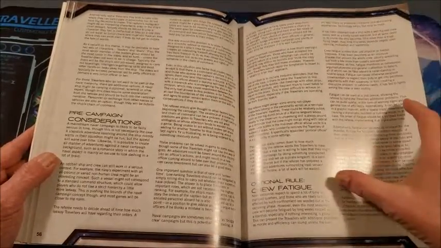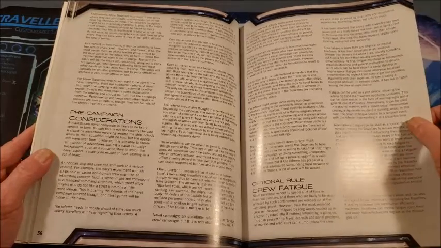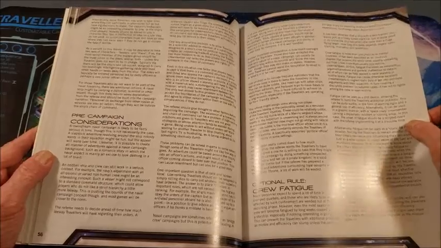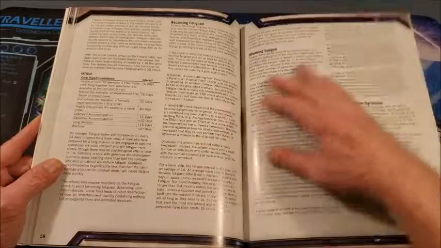Some pre-campaign considerations. Optional rule: crew fatigue. I do like crew fatigue. That's a very real thing. Your crew is on patrol for a long time, have been working long shifts because they're short-handed. Fatigue is a big deal.